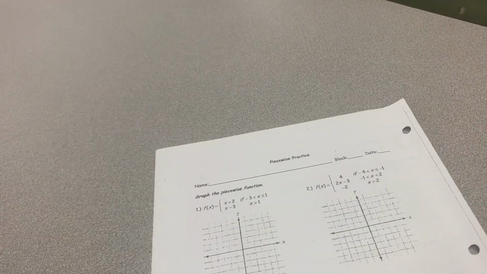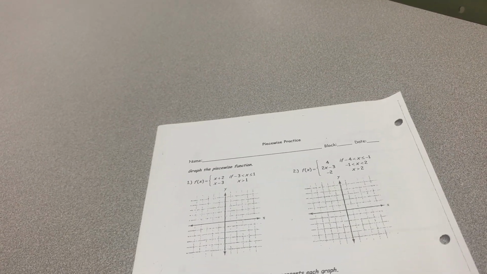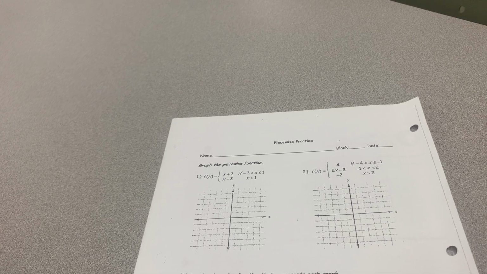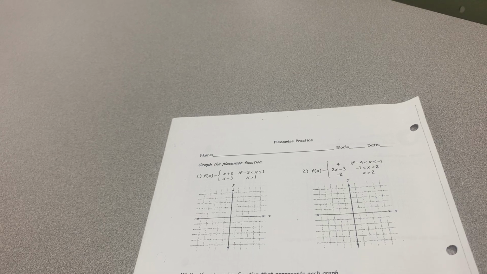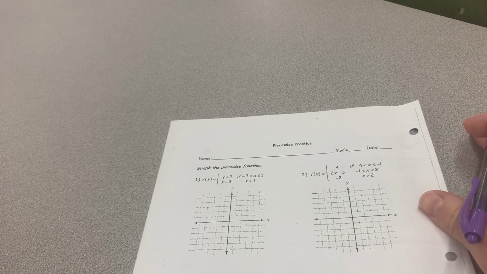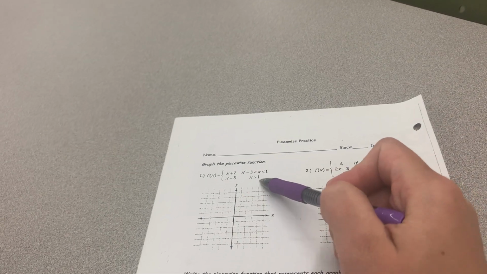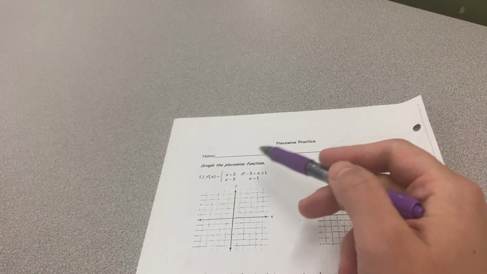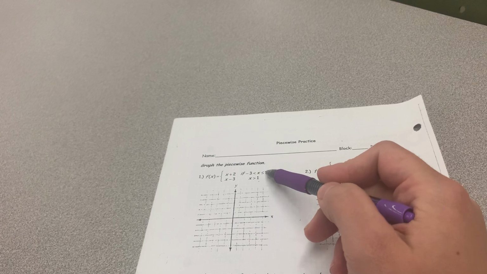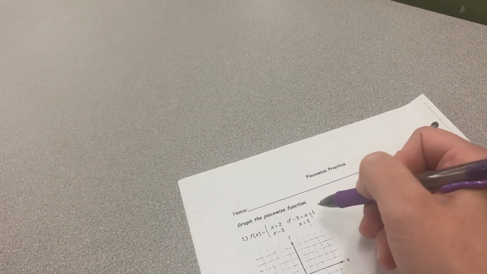So let's practice these again. Flip a few pages until you get to this worksheet, piecewise functions. I really like these two examples to help you better understand. So what happens when it's open-ended? When I say open-ended, I mean like it's continuing. And what happens when you're in between two points? So let's start with this one because it's the first one.